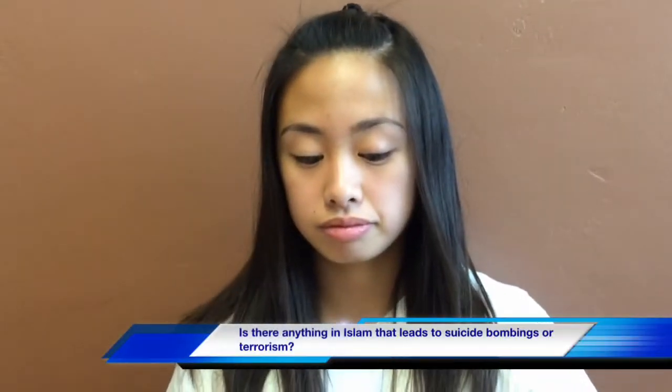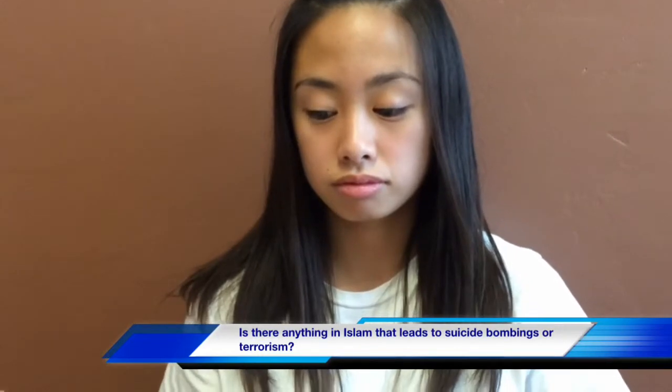Is there anything in Islam that leads to suicide bombings or terrorism? Nothing in Islam leads to terrorism or suicide bombings. Suicide is strongly prohibited in Islam because no one has the right to take away the life that God has given them. In Islam, one can only fight a just war, which is fought in self-defense, not as an act of aggression, and is to be between two groups of military personnel, not with civilians.